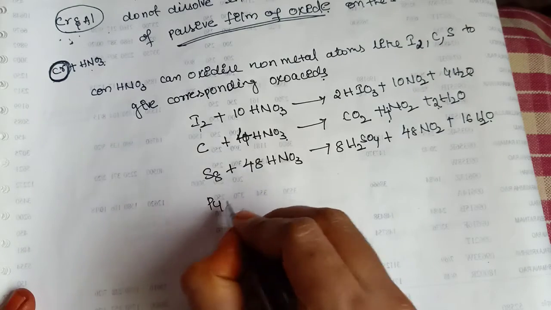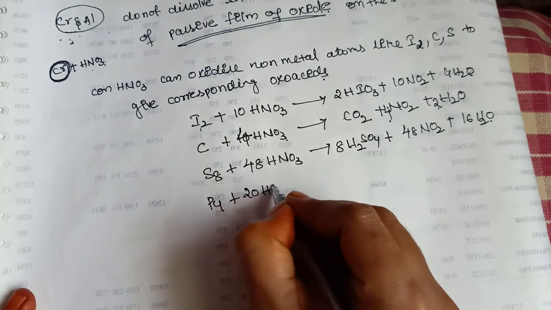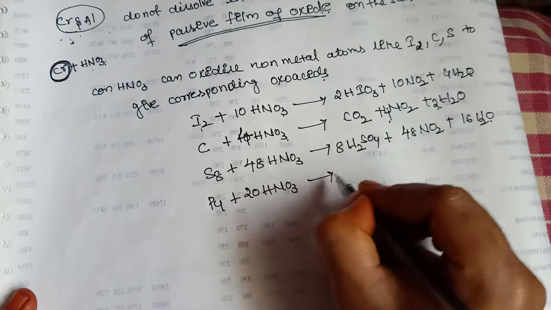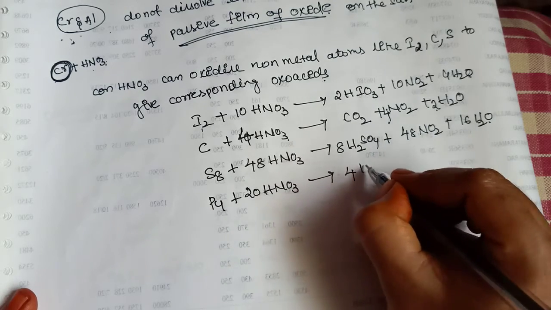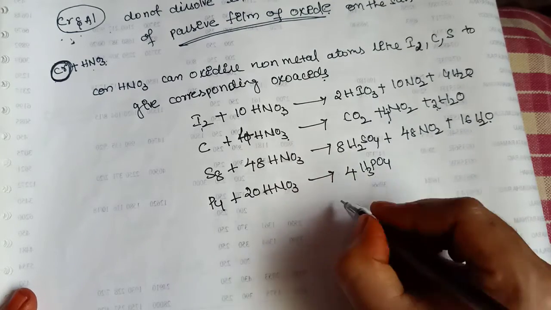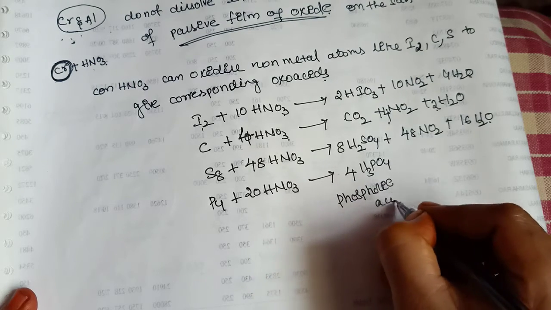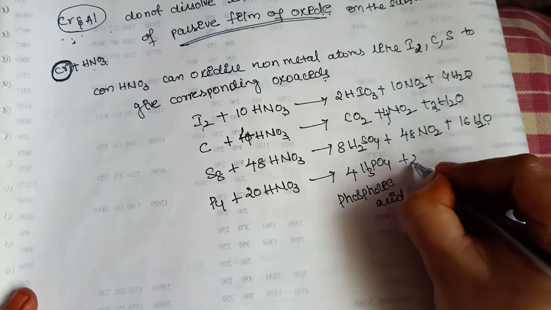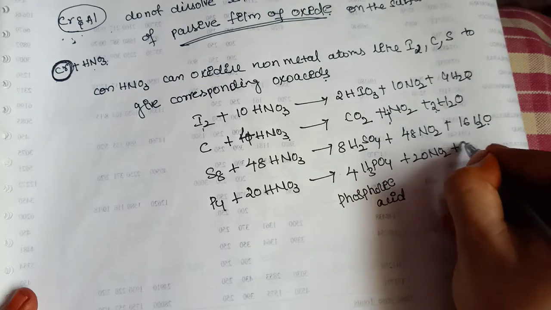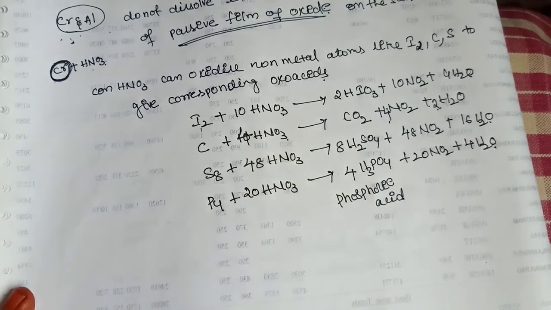Suppose we take P4. P4 reacts with concentrated nitric acid to give phosphoric acid, H3PO4, plus nitrogen dioxide plus 4H2O. Understood?